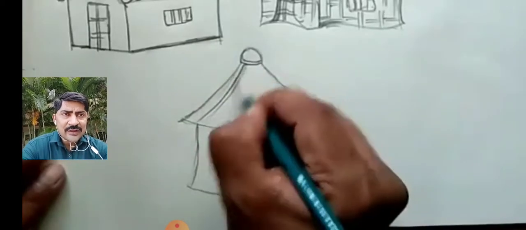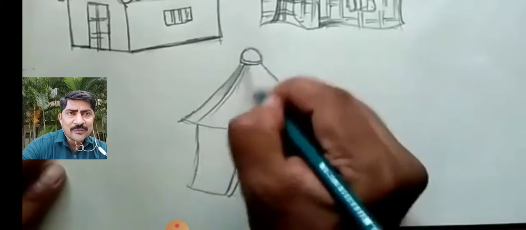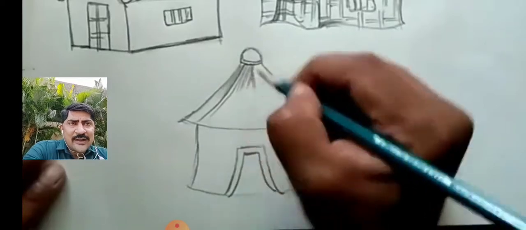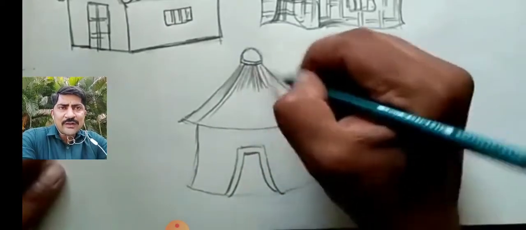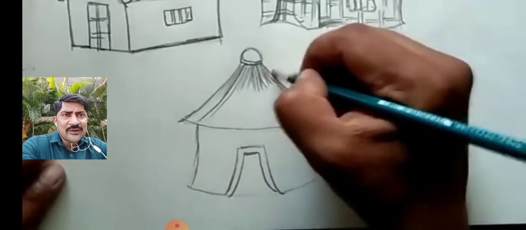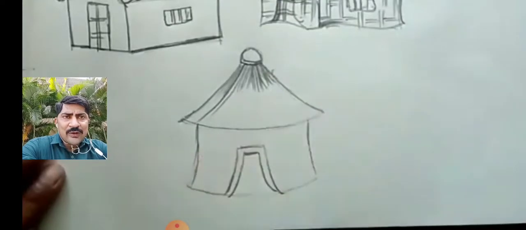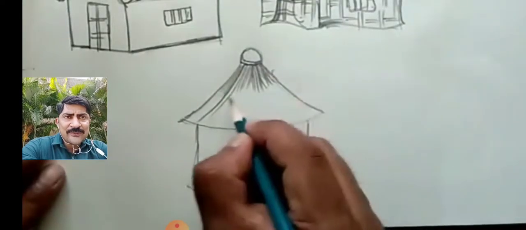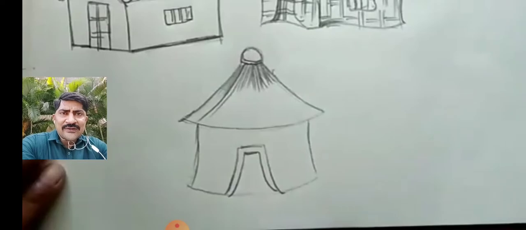Now see, in the roof I am going to teach you two things. Suppose if you want to draw the grassy effect in the roof, then you can give this effect. And if you want to give texture, you can also give texture. Both ways look good.